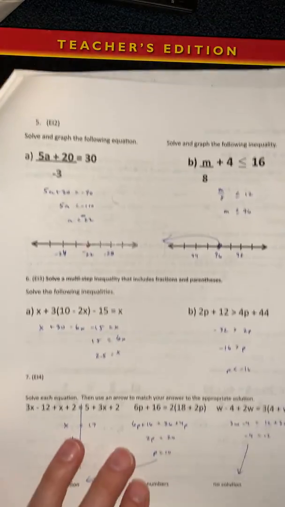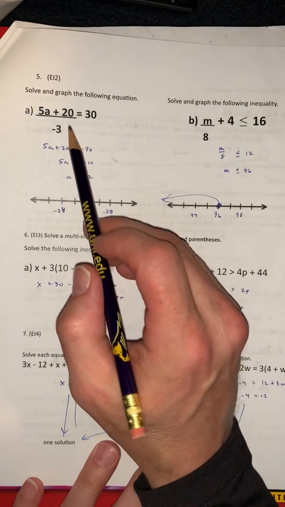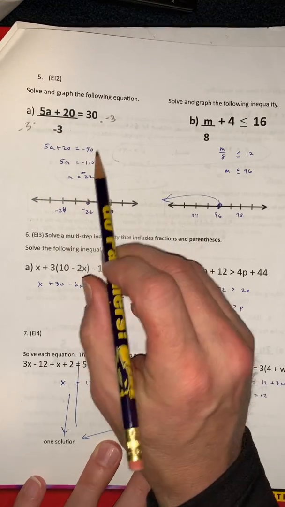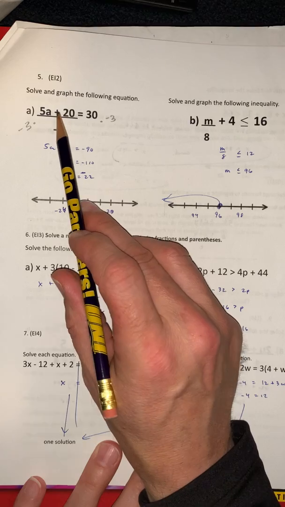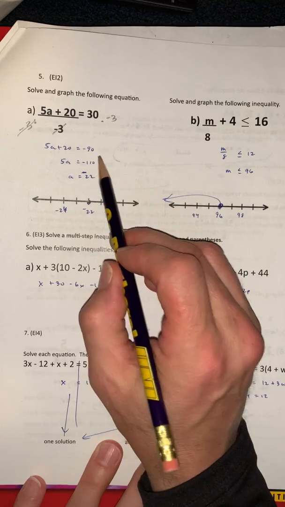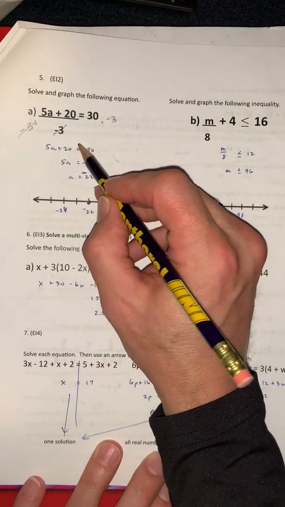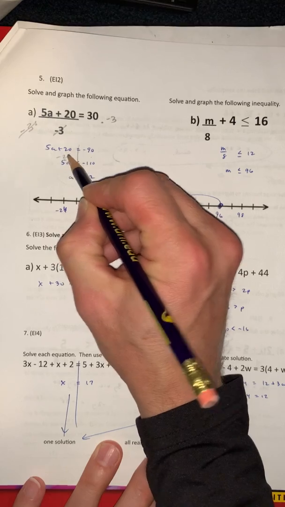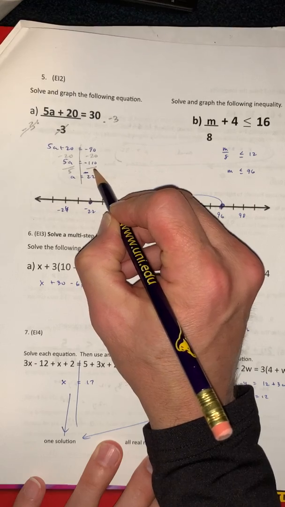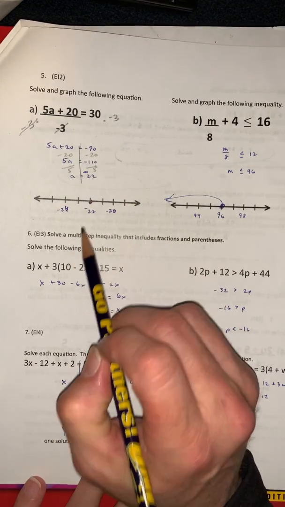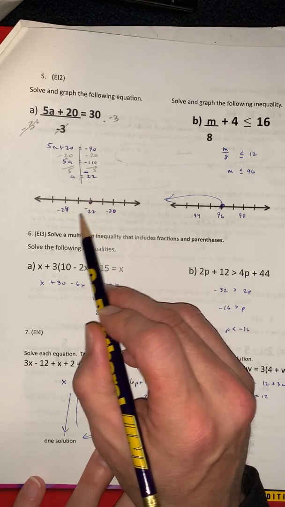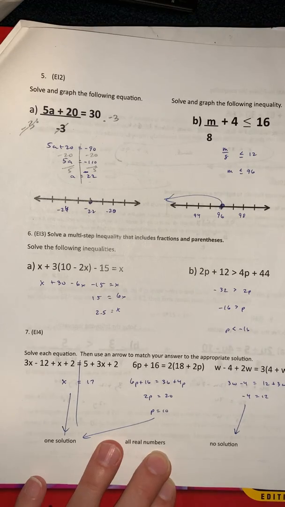Question number 5. On question number 5, first thing we're going to do is we're going to multiply both sides by a negative 3. And when we do that, we end up with 5a plus 20. What's on top is the negative 3's on this side cancel out. 30 times negative 3 is negative 90. And then when we work this thing out, we're going to minus 20 to both sides. And then we're going to divide by 5 to both sides. And we take negative 110 divided by 5, we get negative 22. When we graph that, we're going to find negative 22 on the graph. Solid circle because it's equal.